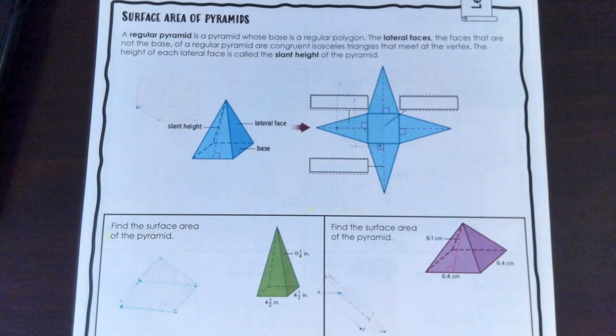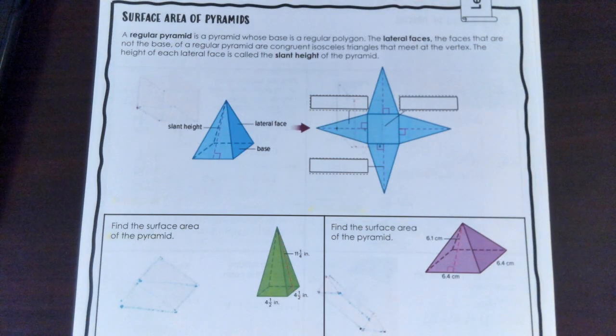Now we're going to be finding the surface area of pyramids, and I personally think finding the surface area of pyramids is much easier. So it says a regular pyramid is a pyramid whose base is a regular polygon. The faces, or the lateral faces, are not the base of a regular pyramid. They are congruent isosceles triangles that meet at the vertex, which is that point at the top. The height of each lateral face is called the slant height of the pyramid.